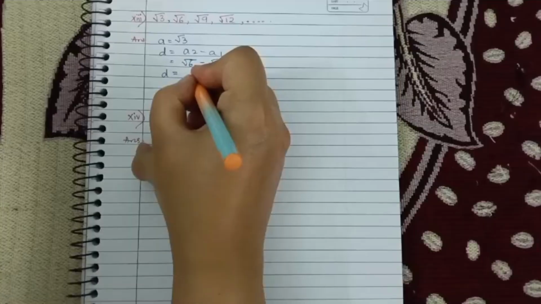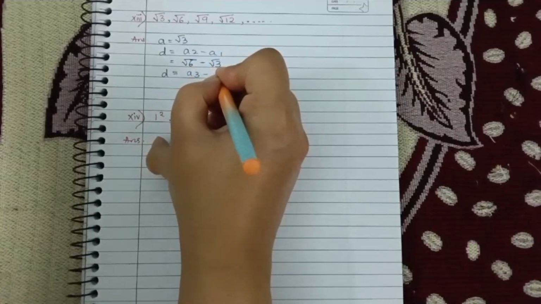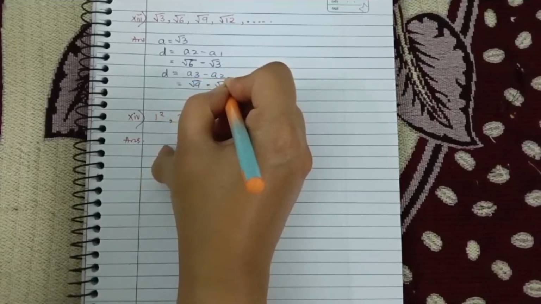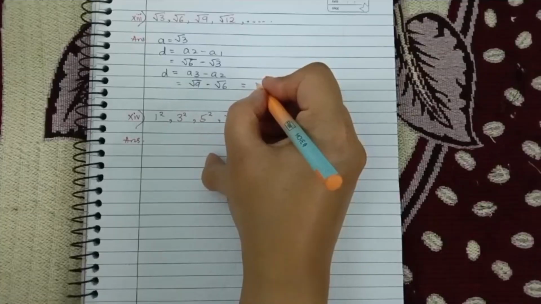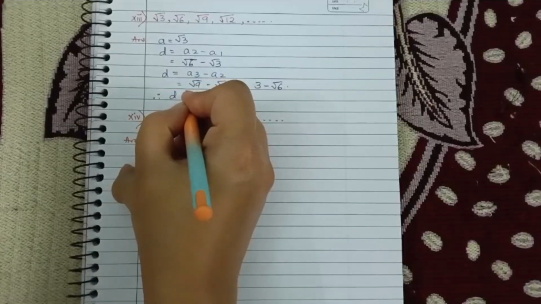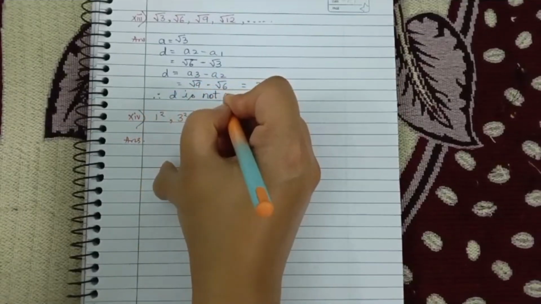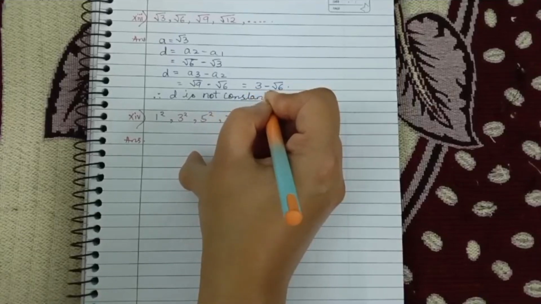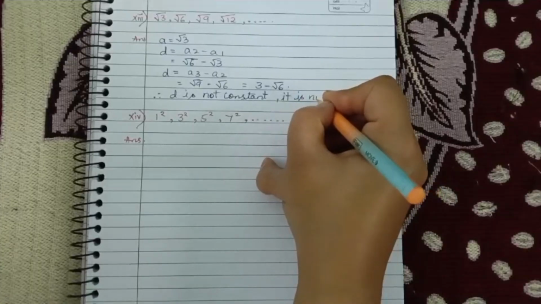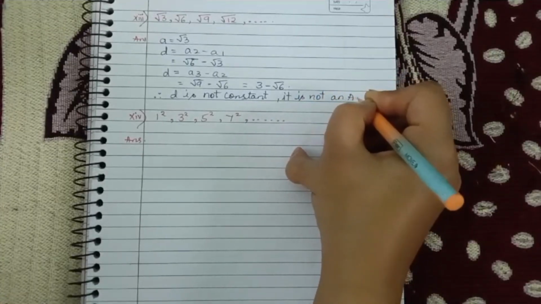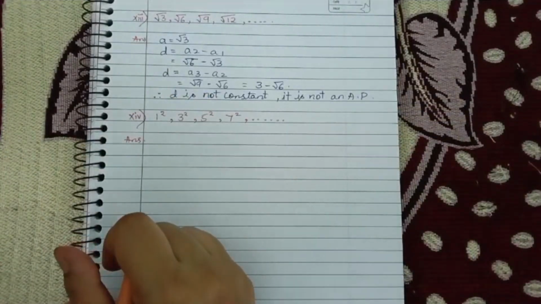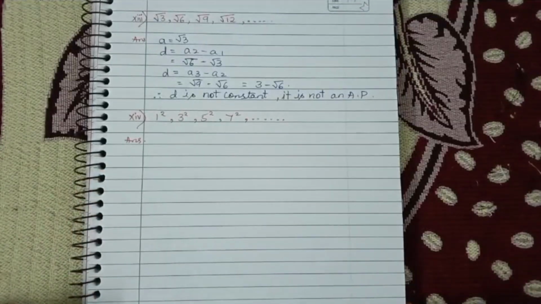Then d is equal to a3 minus a2, root 9 minus root 6, the square root of 9 is 3, and root 6. Therefore, d is not constant, it is not an AP. This is the answer for the 13th sum, and now we will do the 14th sum.